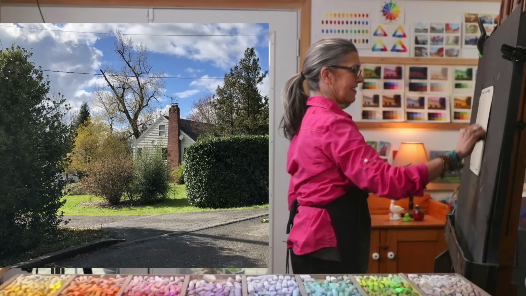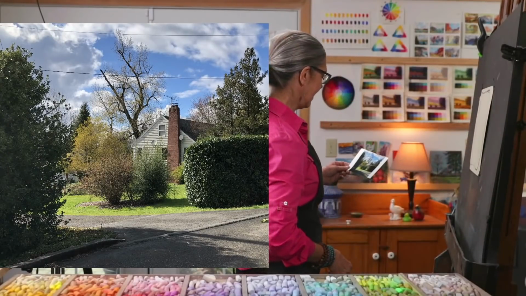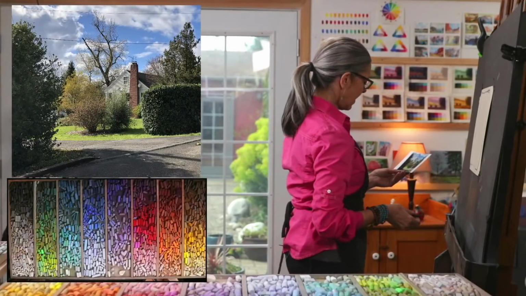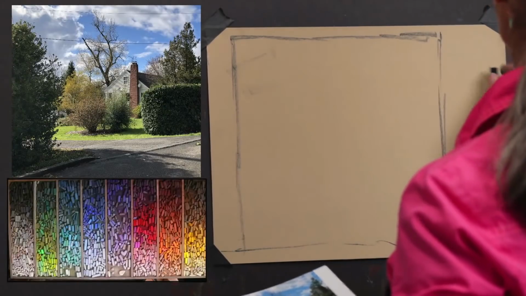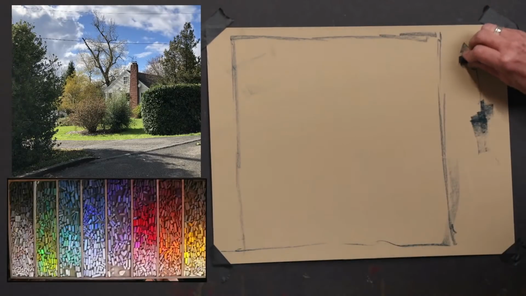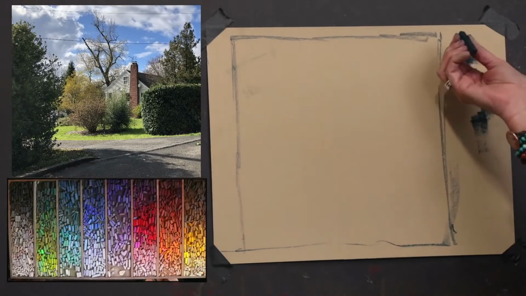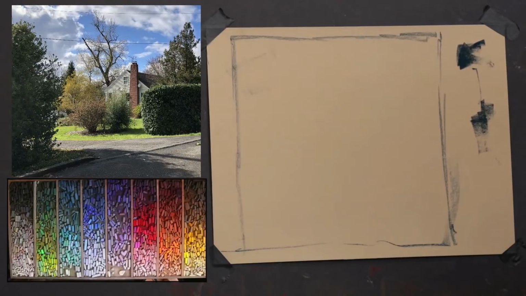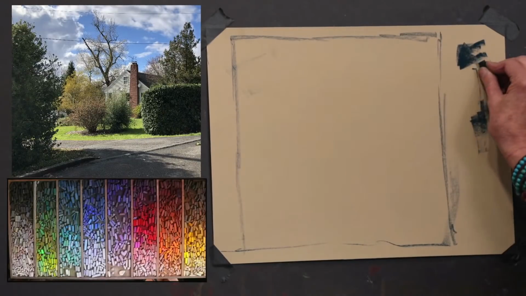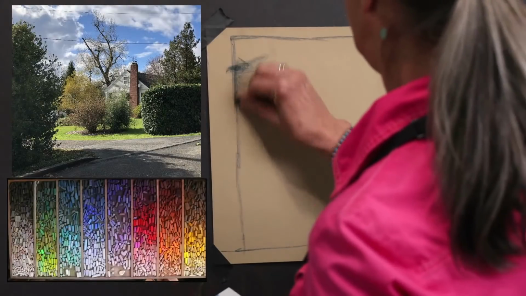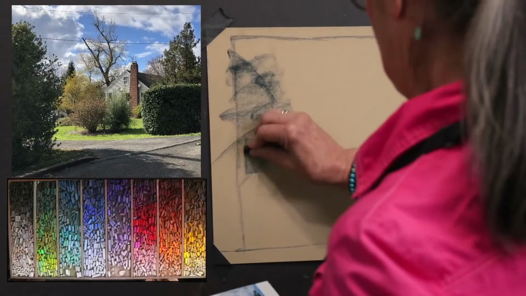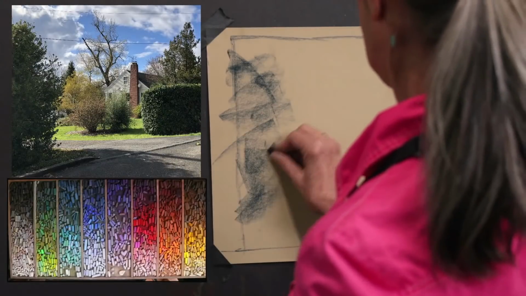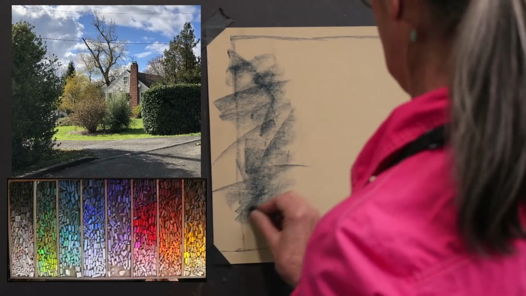All right, so I'm planning a little square here because I love them. I'm also going to get this stick going. Sometimes when you're just starting out, this is a brand new stick, and you need to kind of get it rolling a little bit.